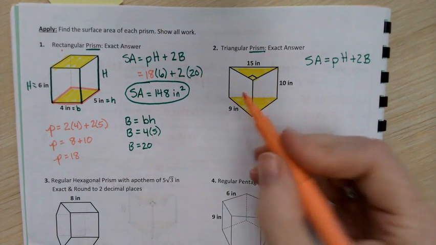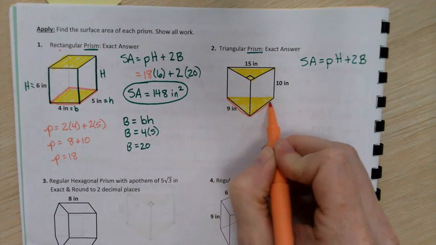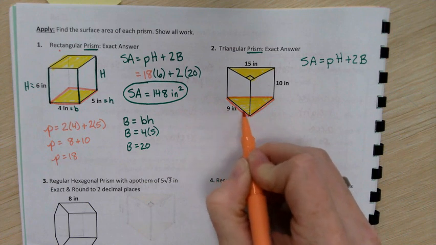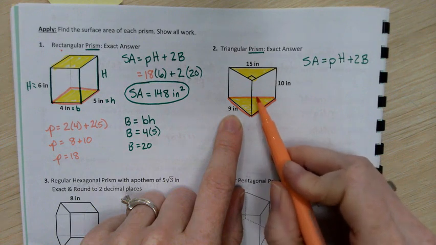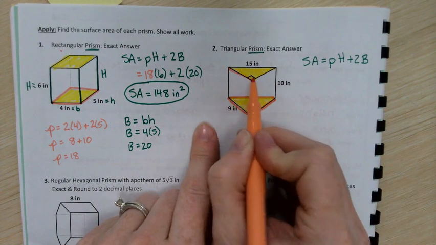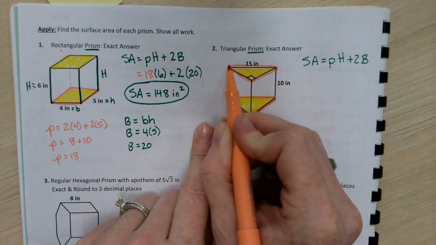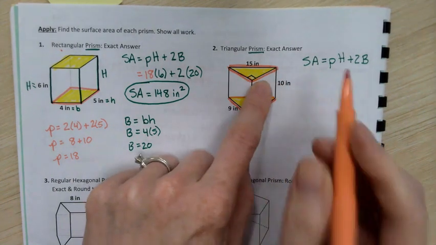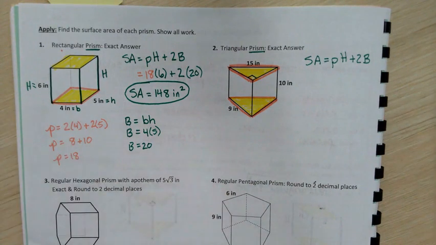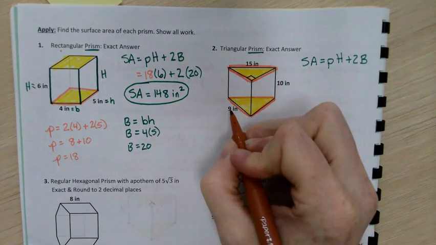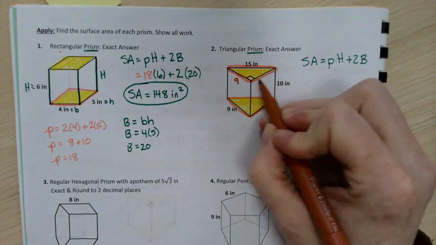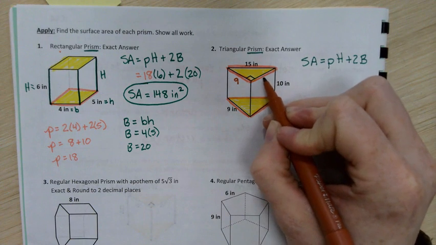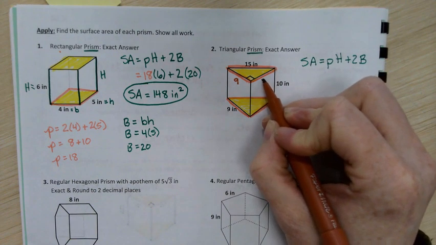For the P, I need to focus on finding the perimeter of the base. So if I investigate the bottom, I'm noticing I have a 9 available, but I'm missing these 2 sides. If I investigate the top base, I have a 15 available, but I'm missing these 2 sides. So what we need to do is realize that we can take our measurements from one base and move them to the other. I'm going to take this 9 and move it up. But that still means that I'm missing this value right here. So we need to find what that's equal to using one of our old standards.